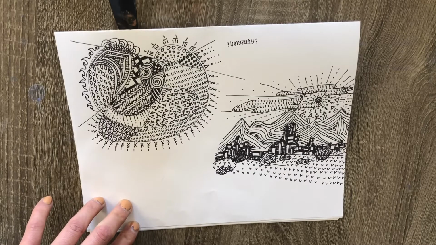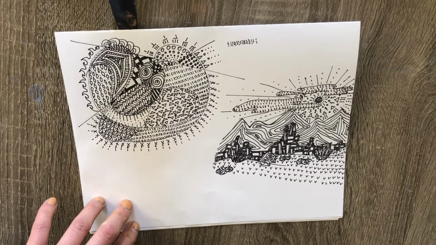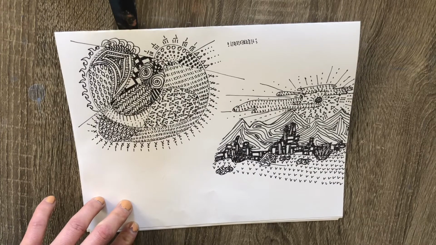So here are some examples of Zentangles. We're going to start with doing an abstract practice, and then we'll do more of a picture of something practice. And what you need today is just a blank piece of paper and something to write with. I'm going to use a Sharpie, but it can be a pencil, a pen, a colored pencil, whatever you have on hand.